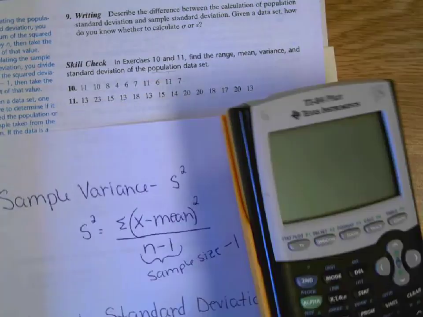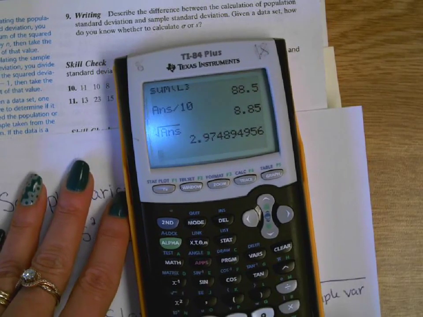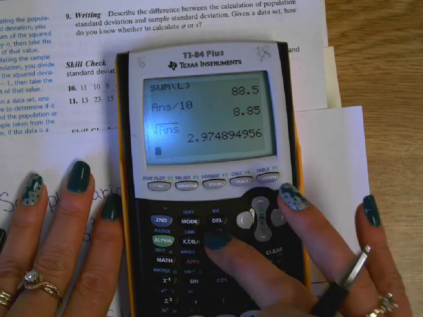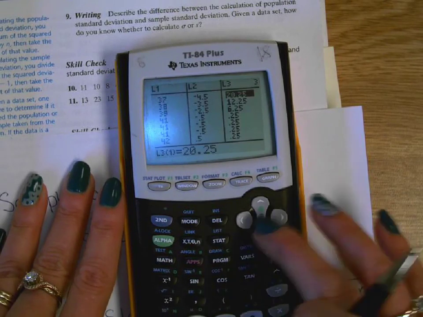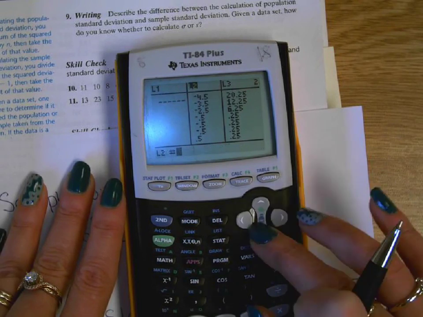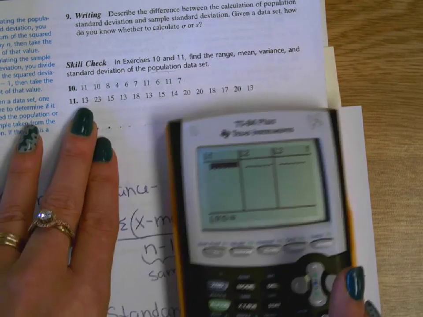So first thing you got to do is put them in a list and sort them. Let me take the time. I should have done this earlier. So you can fast forward till I get it all put in, but let me get them in. Edit. Clear all these out because I'm going to need them. Okay.